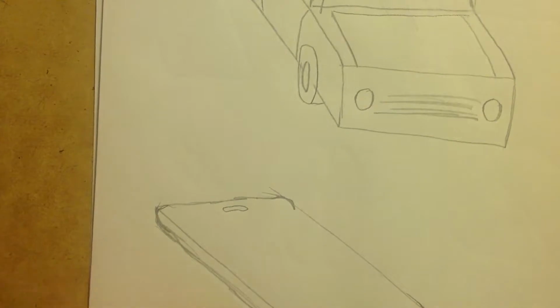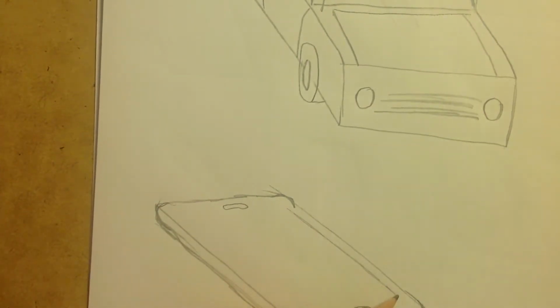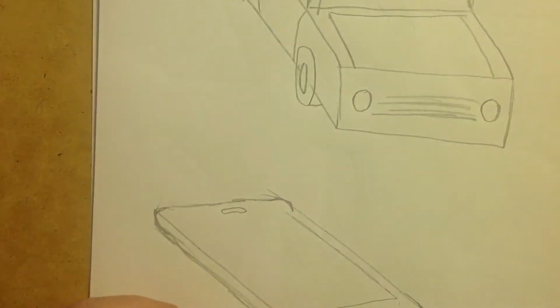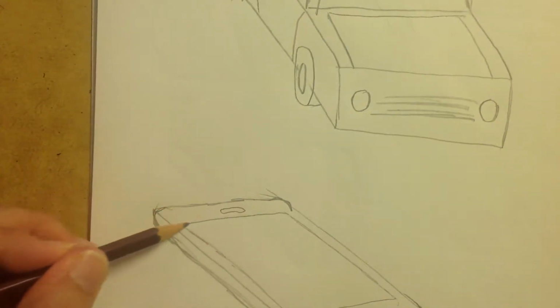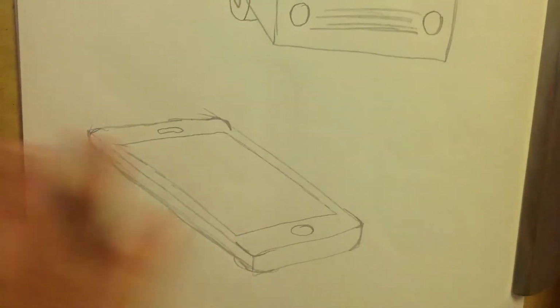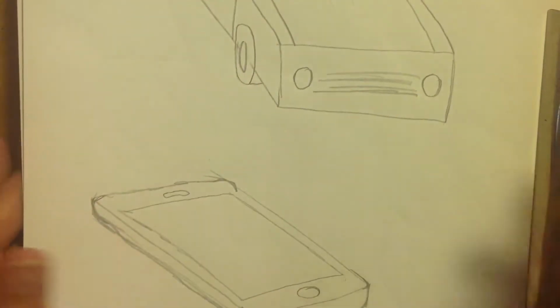And it's just a simple rectangle, and you just rounded the edges. And your screen, you know, it depends on the type of camera you have, is another little rectangle right here. And that's pretty simple. It's pretty simple and easy. And you could work on it. The important thing is, you know, just kind of practice a little bit.